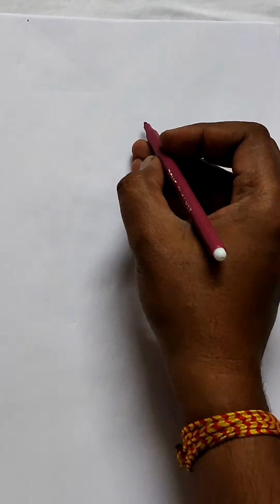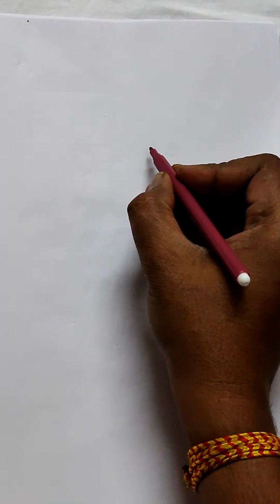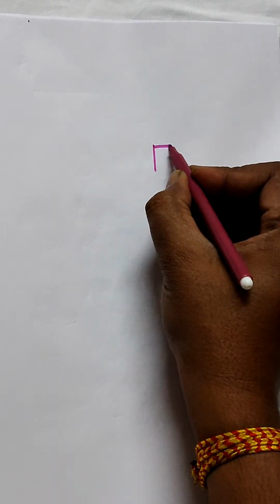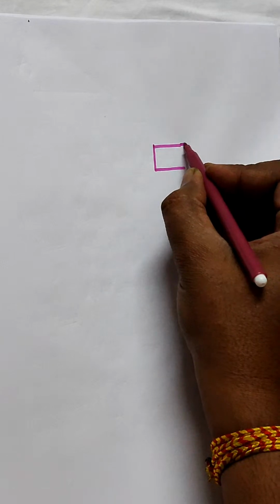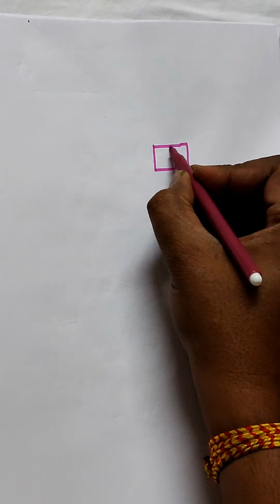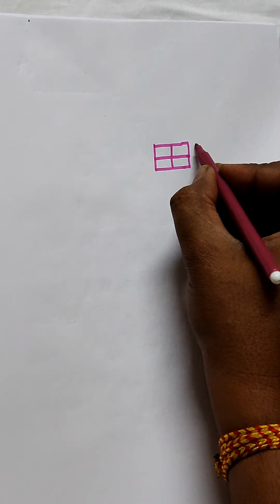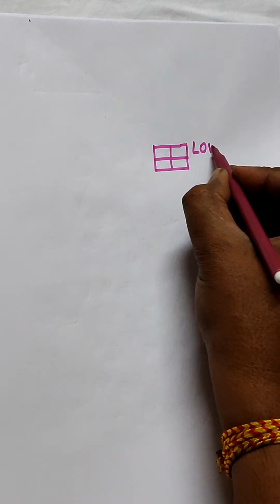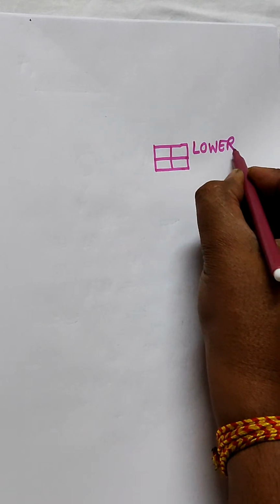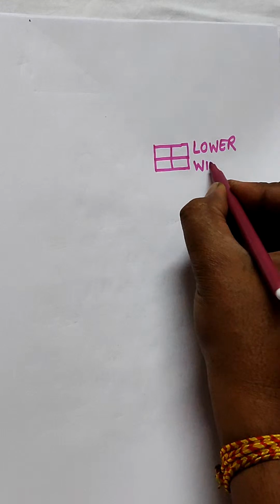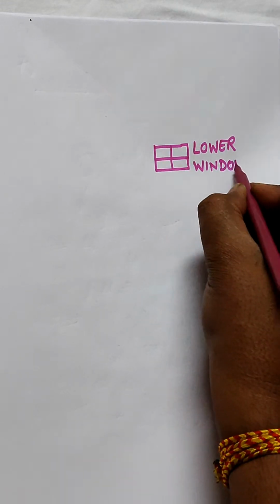Let's say here it's a window, and this is the lower window. Another window is also there, but it will be above the given one.